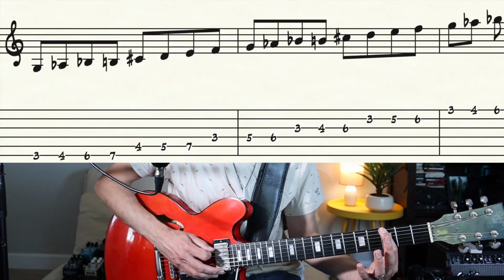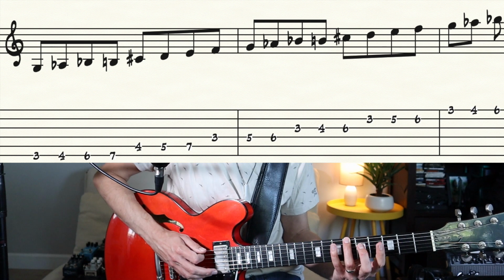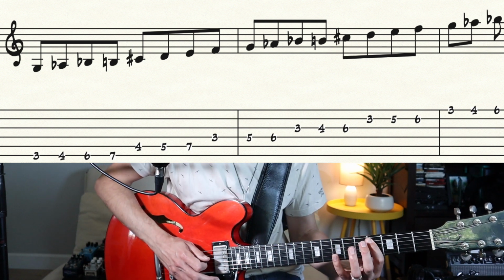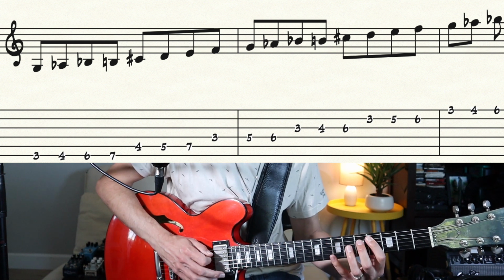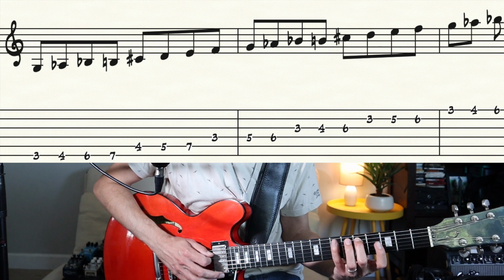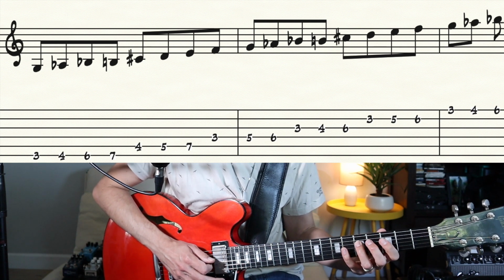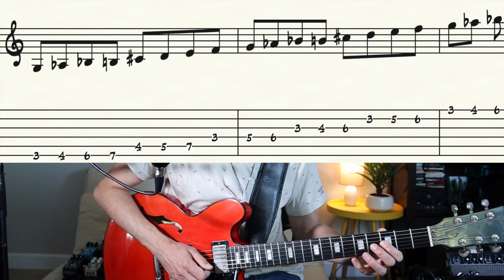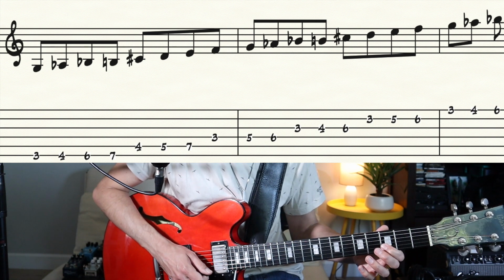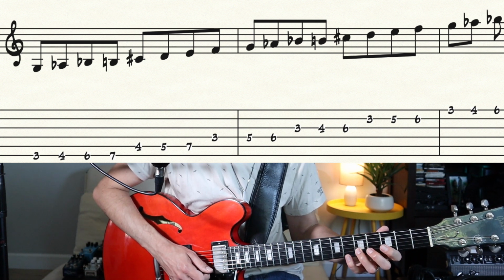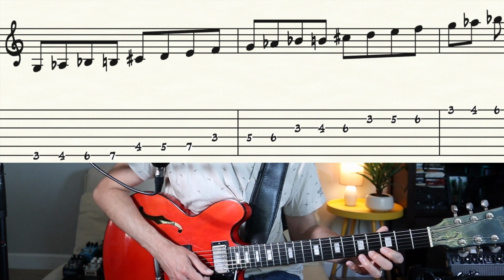So we go from G to A flat, to B flat, to B natural, to D flat, to D, to E, to F, to G, to A flat, to B flat, to B natural, to D flat, to D natural, to E natural, to F, to G, to A flat, to B flat.